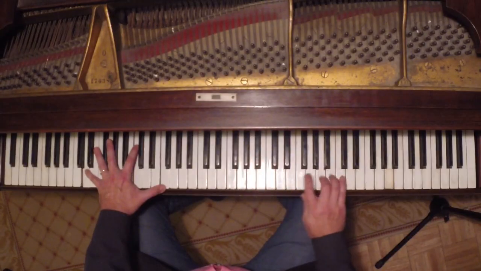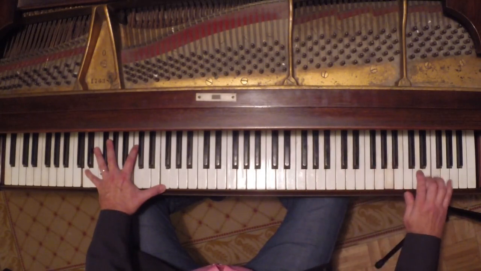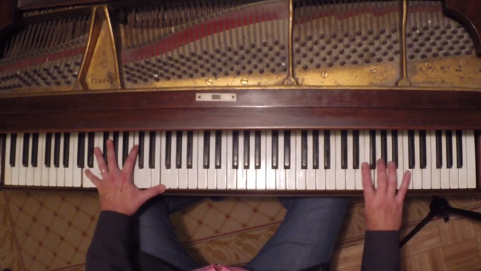So oftentimes those arpeggios are connected, like okay.